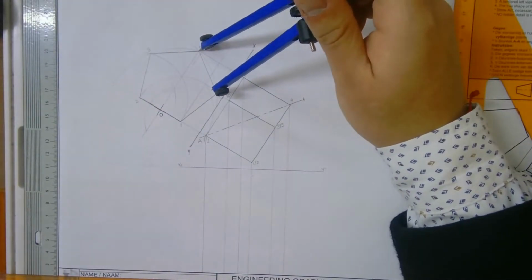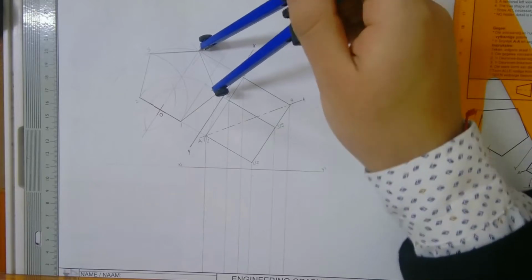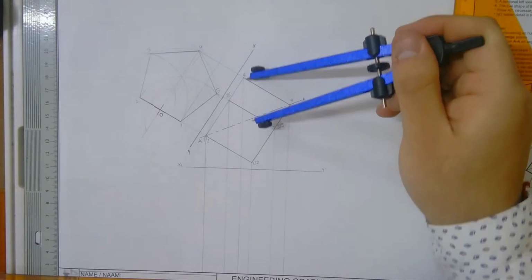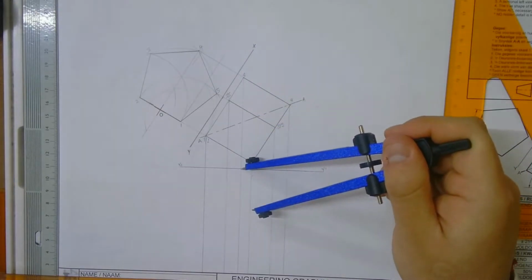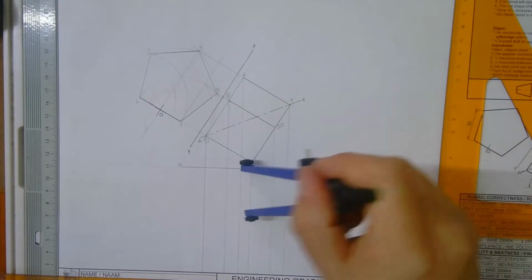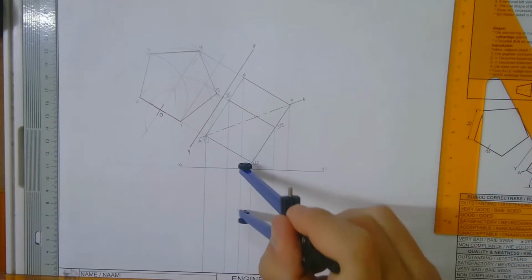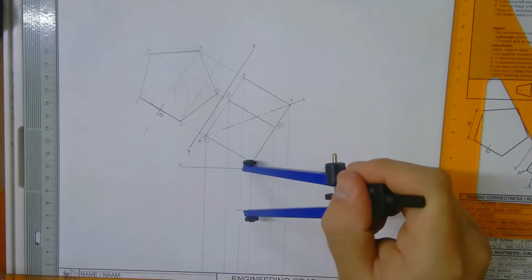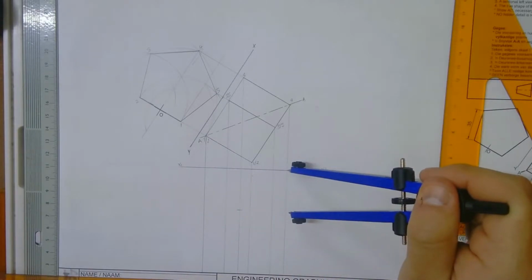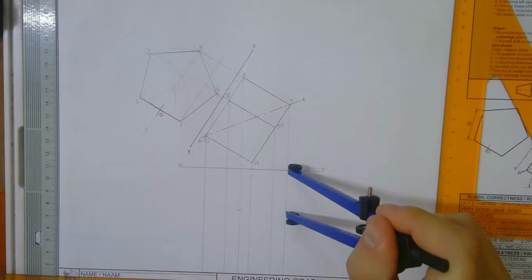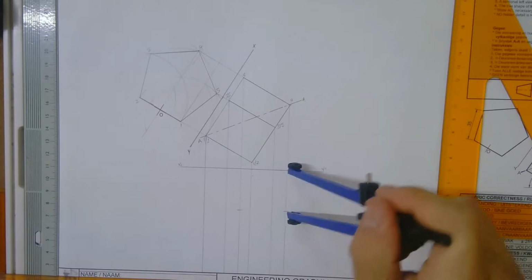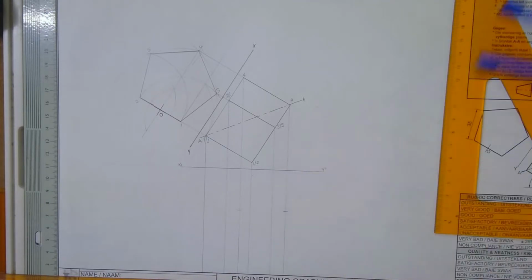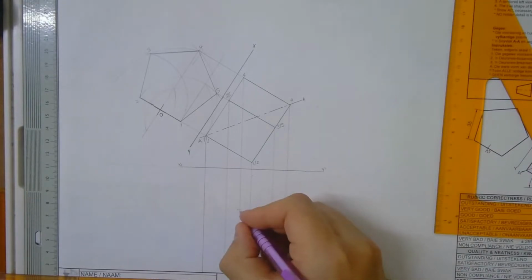Now remember, we just measured from 4. So that means that 4, we follow it onto that XY line, put the metal point on the XY line, and mark off. But there's another 4, so we go there and mark off. Okay, so now we've marked that that is 4 and 4.